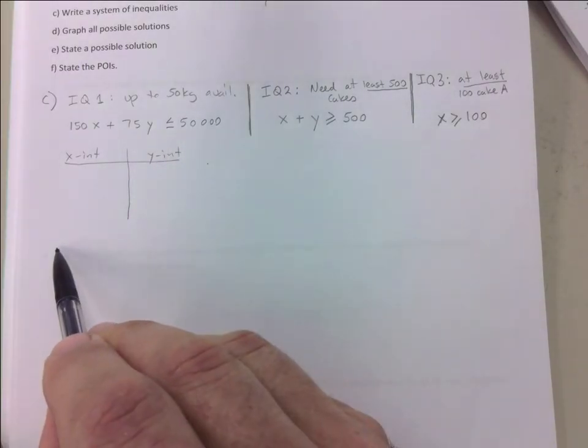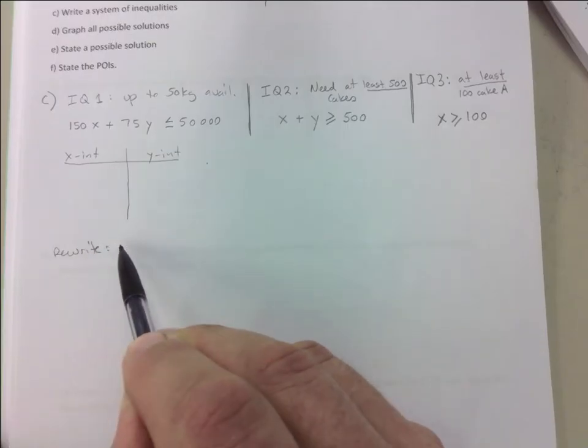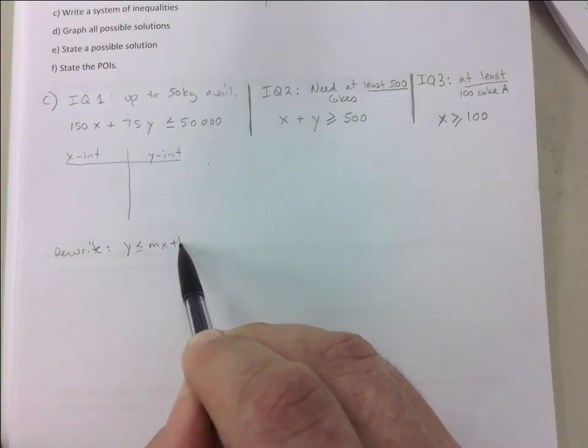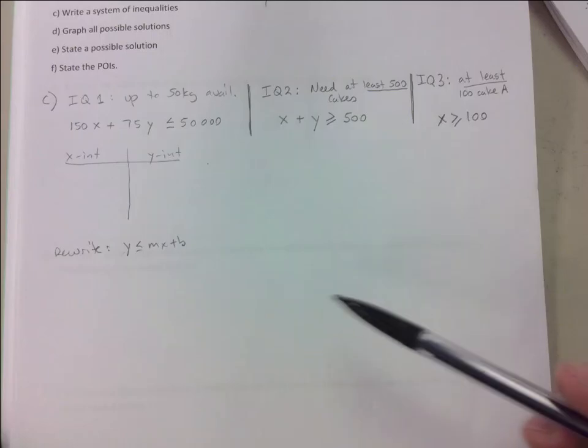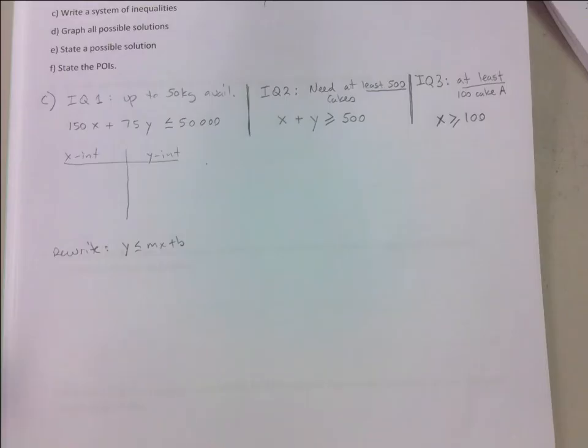And then I want you to rewrite, meaning y equals mx plus b, right? For all 3 of them. So can you do that real quick? Find the intercepts for all of them, and then we'll graph it together, okay? Okay, keep going.